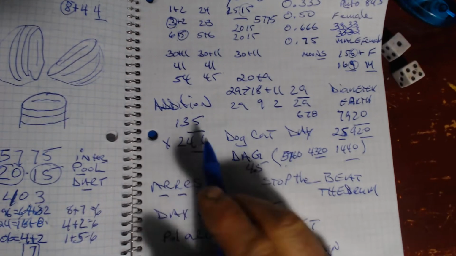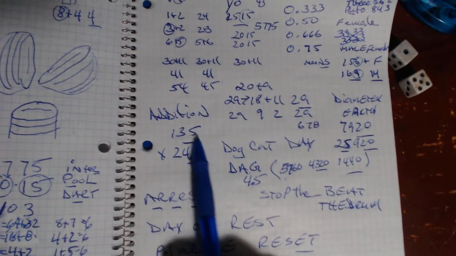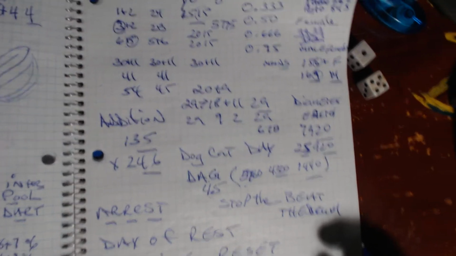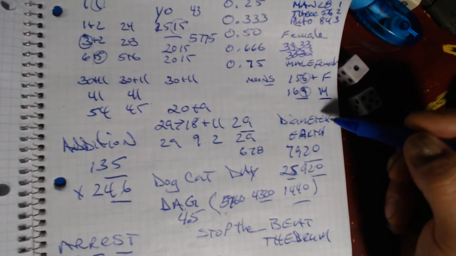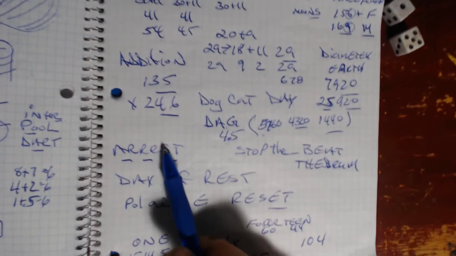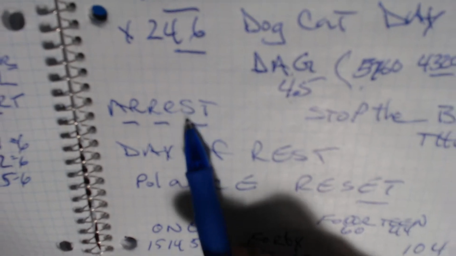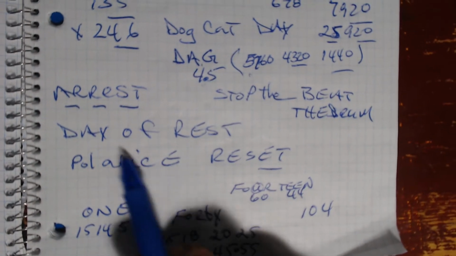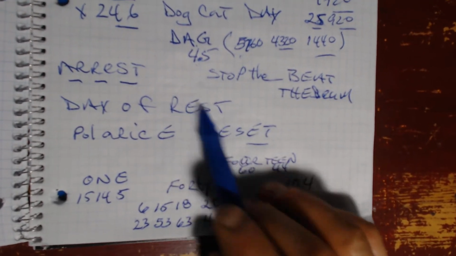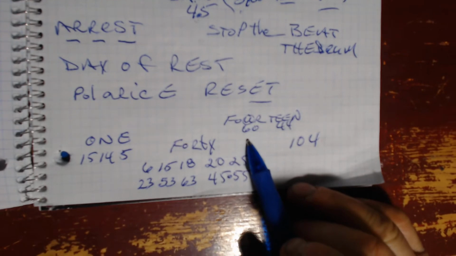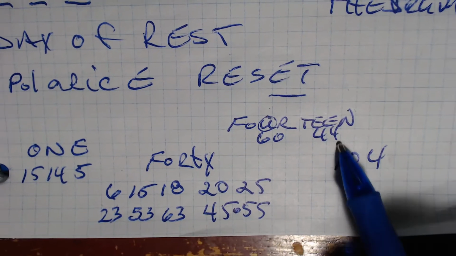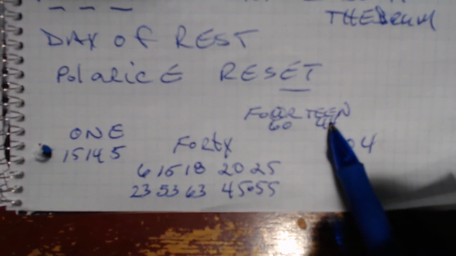What is the difference between the addition and the multiplication? Where did this equation come from? Yes, God rested on the 7th day. You are under arrest. Just have to think about the reset, polar ice, reset, day of rest, first. I'm not really sure what it's going. You have 1, you have 40, you have 10, 4 for 14, 60 in area space, the division of the clock between day and night.